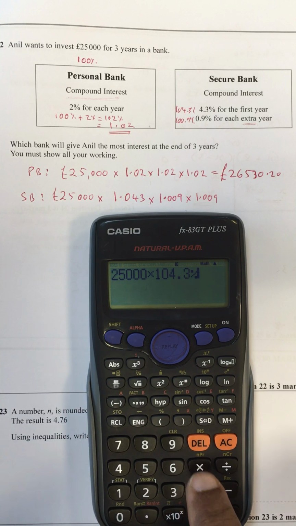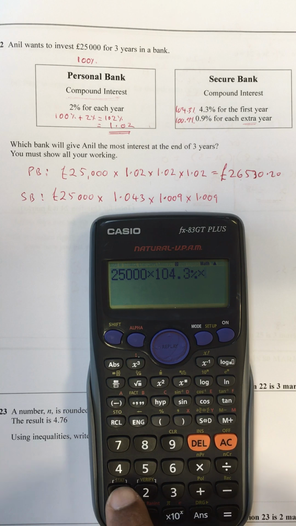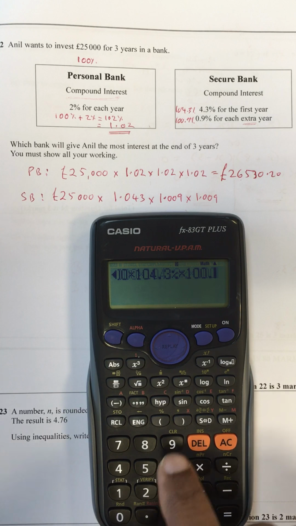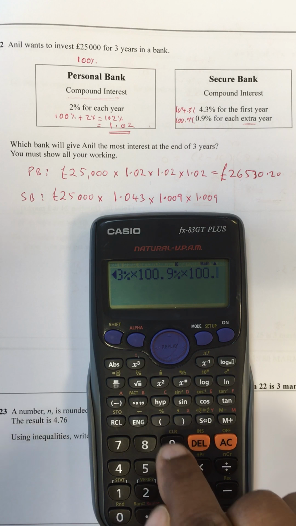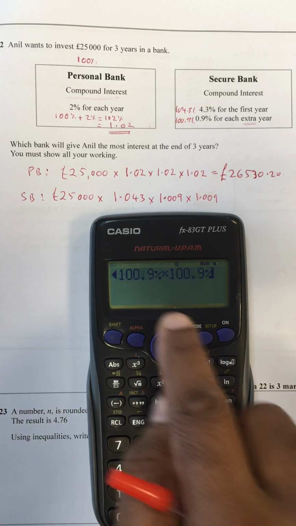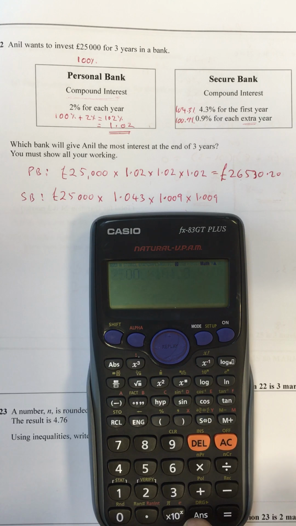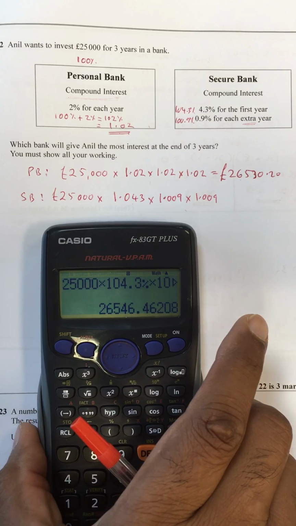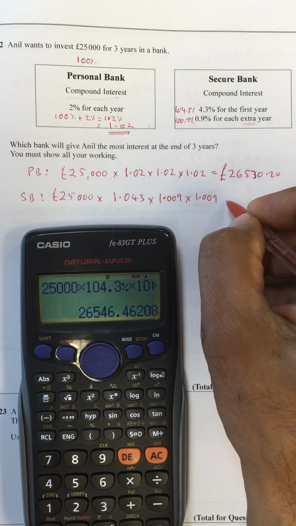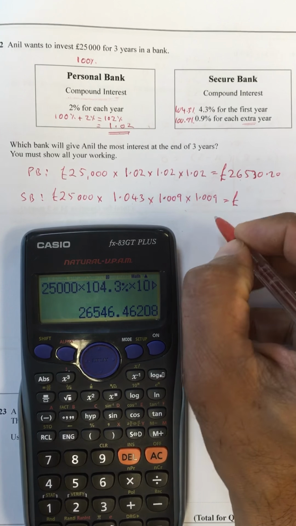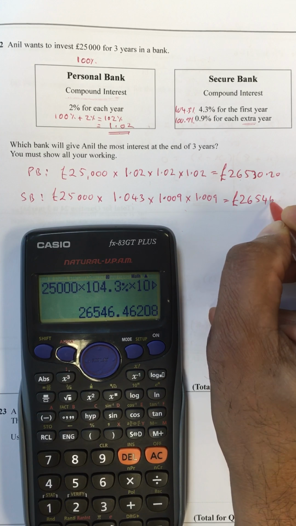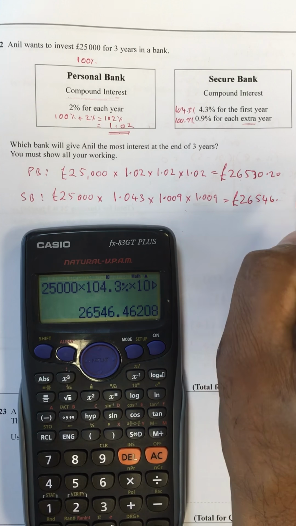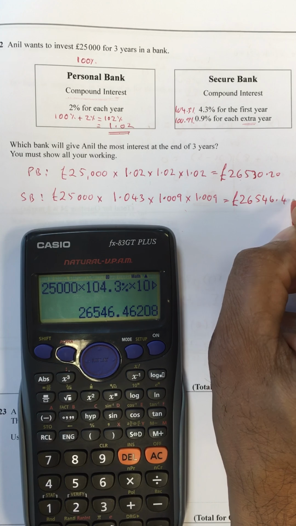Okay, times by the next year will be 100.9% shift percent, and then the year after that will also be 100.9 shift percent. So you put it like that, just press equals after that, and it shows you straight away there what you're going to get here is £26,546 and 46 pence.